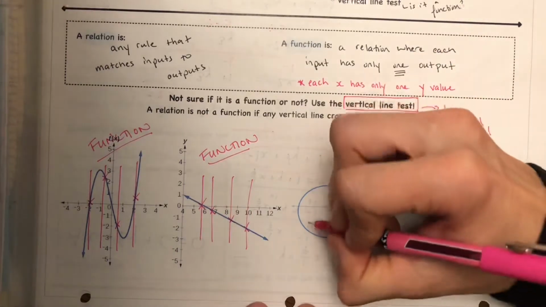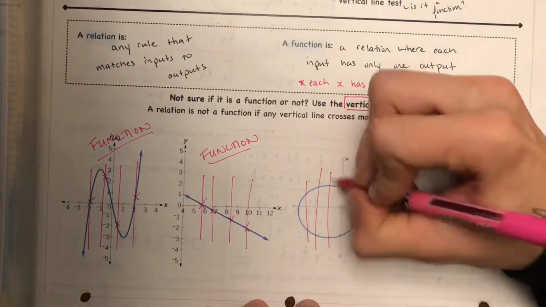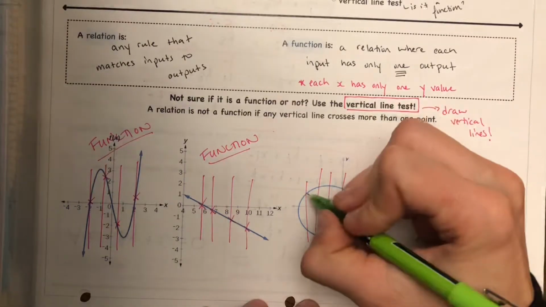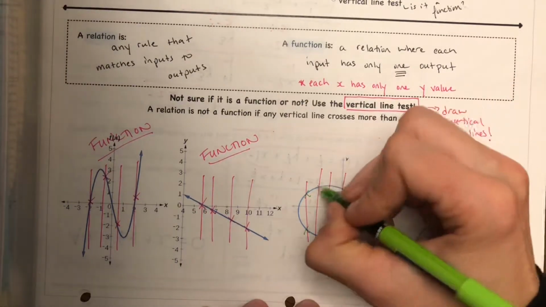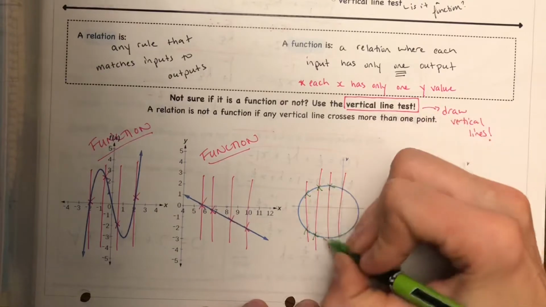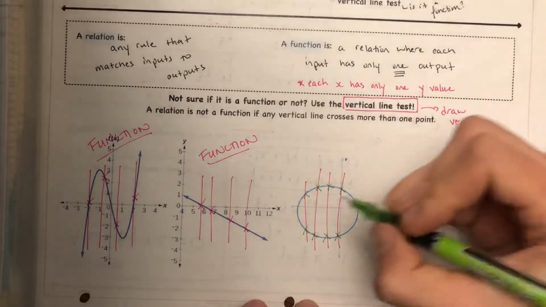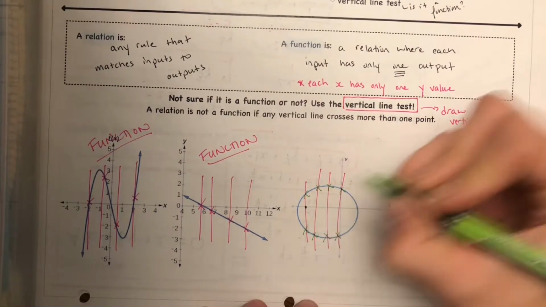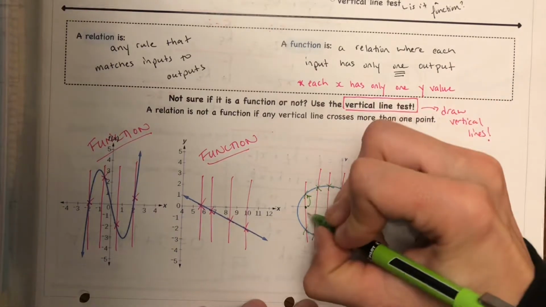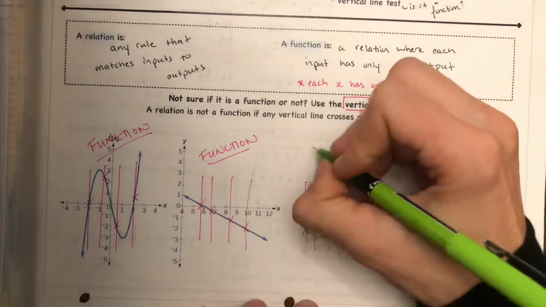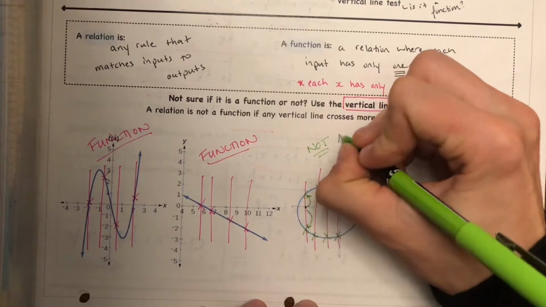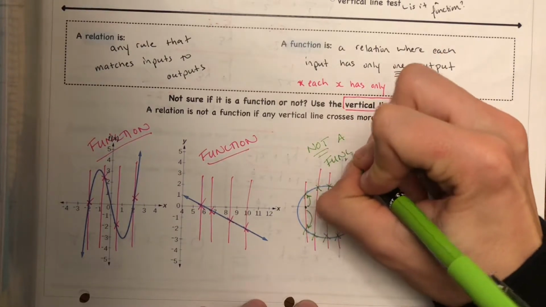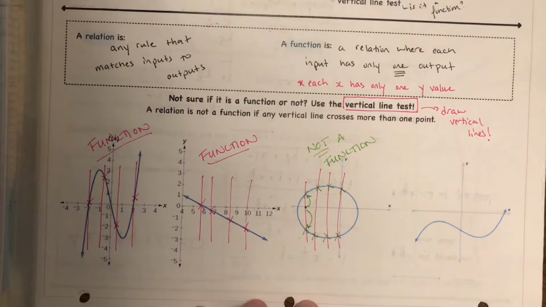Lastly, I can do this one, and you can see already this line crosses twice, this line crosses twice, this one also, oh my gosh. What this means is that when I plug in an x value here, I get 2 y values. So this is actually not a function. This doesn't follow our rules.